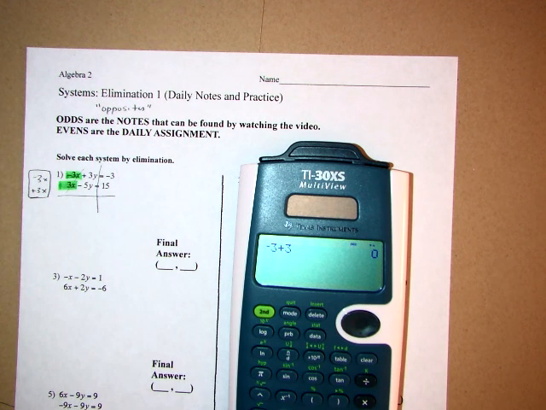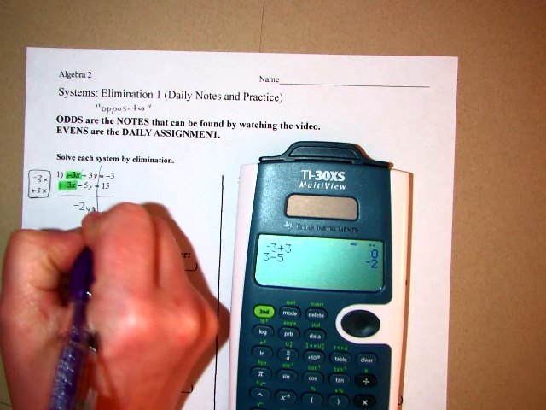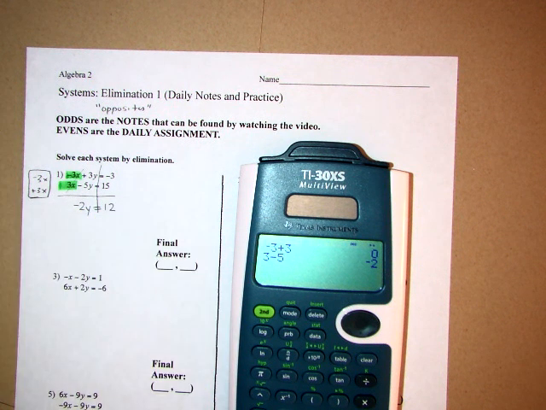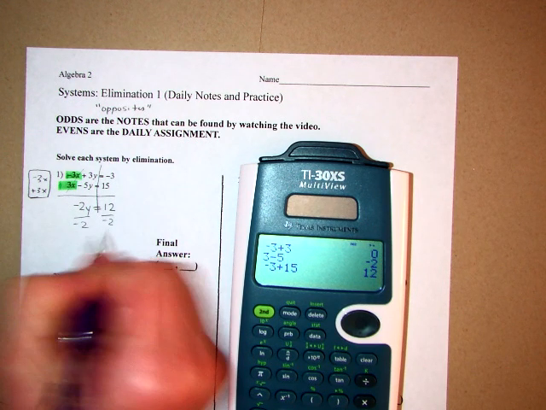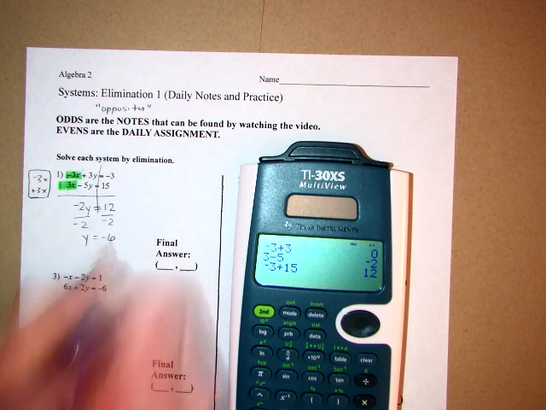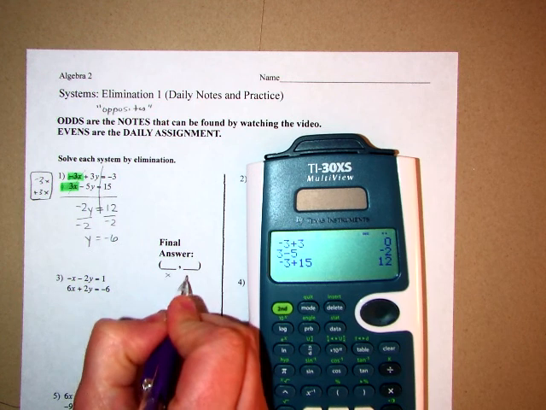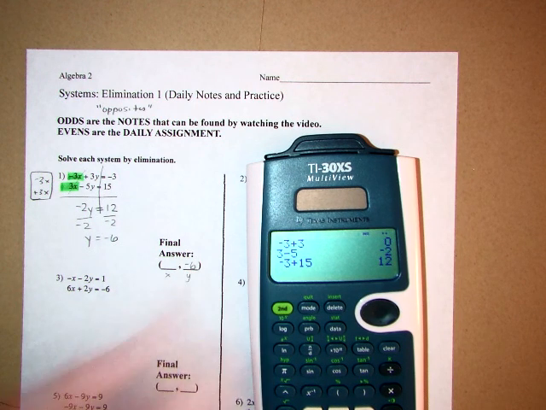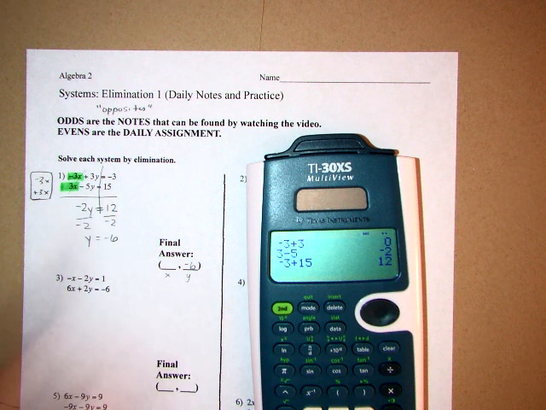Then I have 3 minus 5, which is negative 2y on the left, is equal to positive 12, negative 3 plus 15. Then I solve my equation. Divide both sides by negative 2. Y is equal to negative 6. Remember, in my final answers, this is my x, this is my y. I can plug in negative 6. How I solve for x is exactly like substitution. I'm going to take this y value and plug it back in up top.